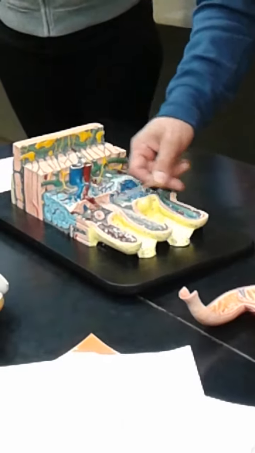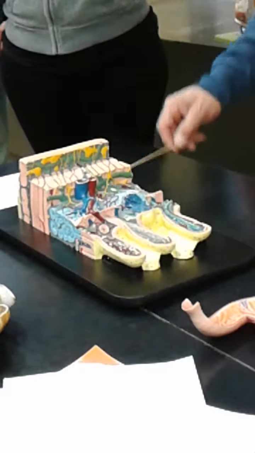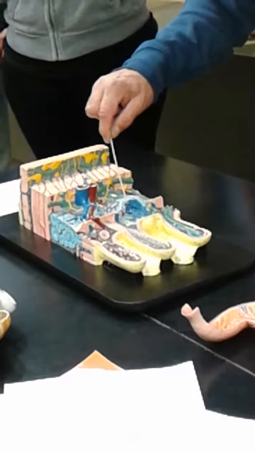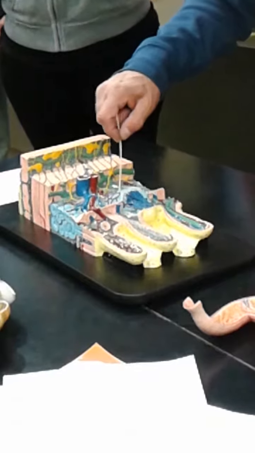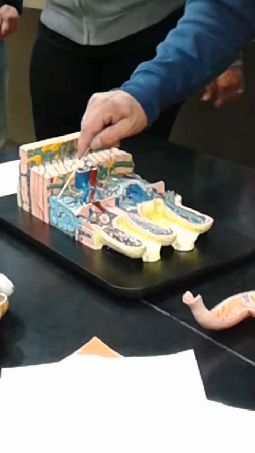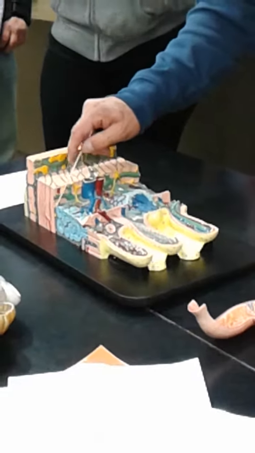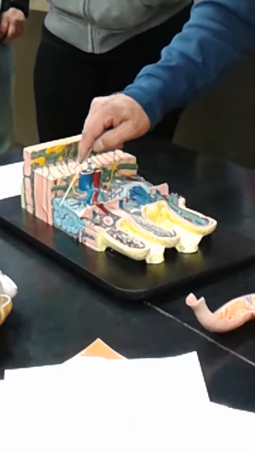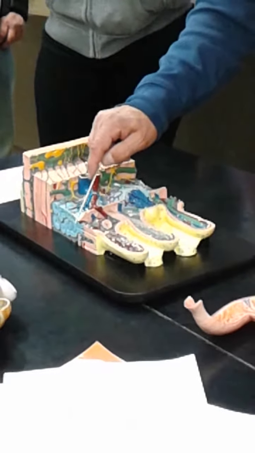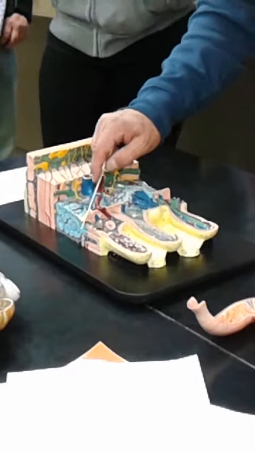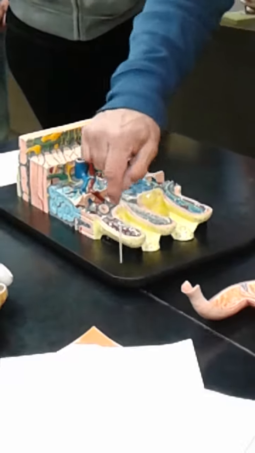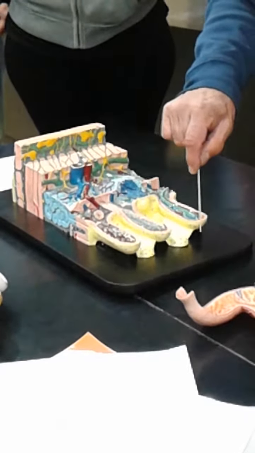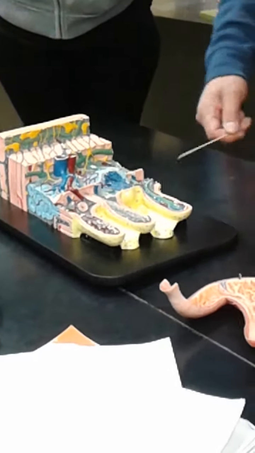Beneath the mucosal layer is a submucosal layer. This is a lymph follicle or Peyer's patch. And this is a Brunner's gland in blue. So secretions leave the Brunner's gland, travel up through the gastric or intestinal crypt to the intestinal pit to the surface of the lining of the intestine.